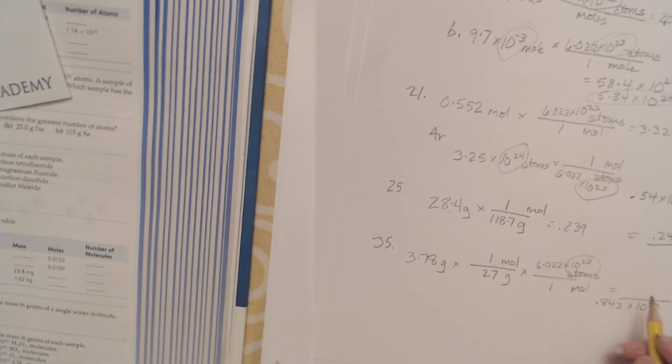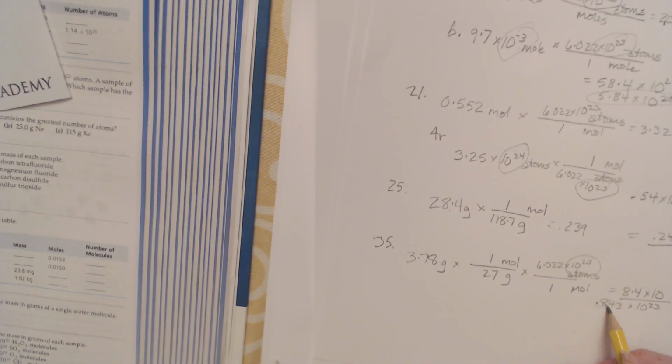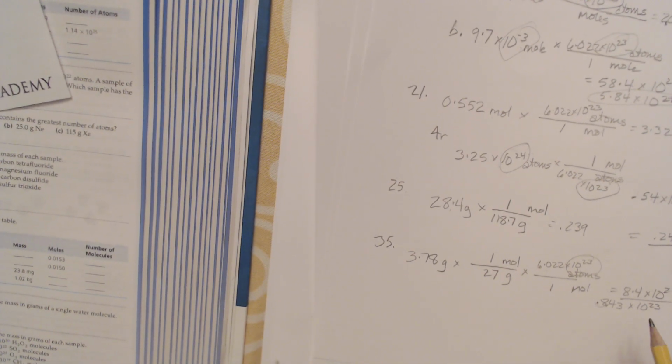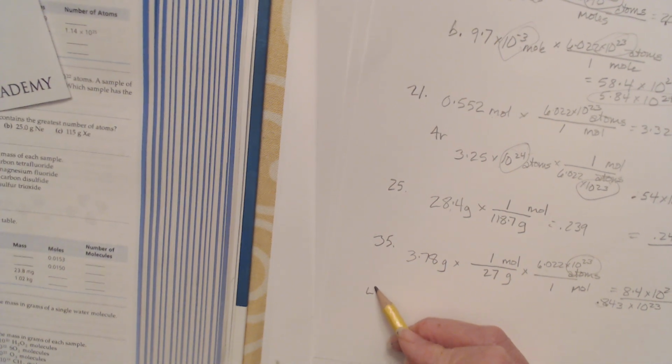All right, I need to move this, so it'll be 8.4 times 10. I had to make this 10 times bigger, so this gets 10 times smaller. 10 to the 22nd is my answer I'm going to go with. Okay, let's do one more.